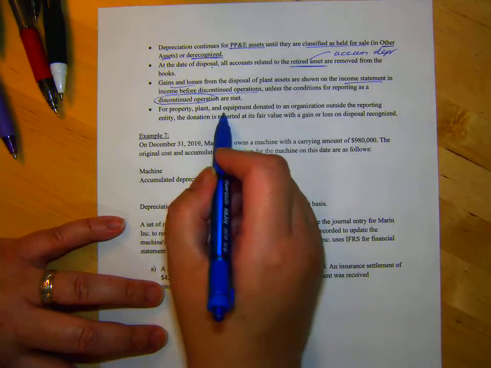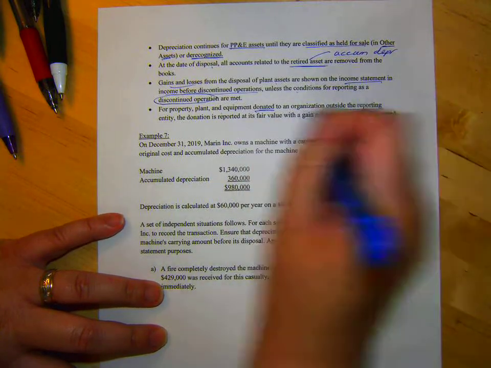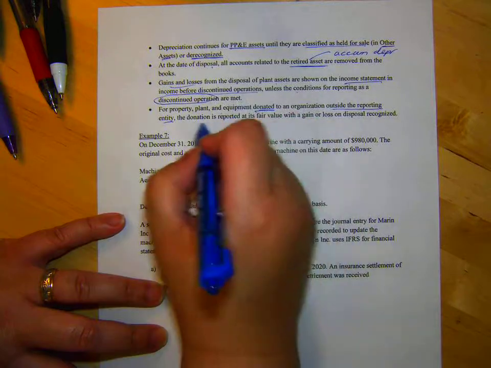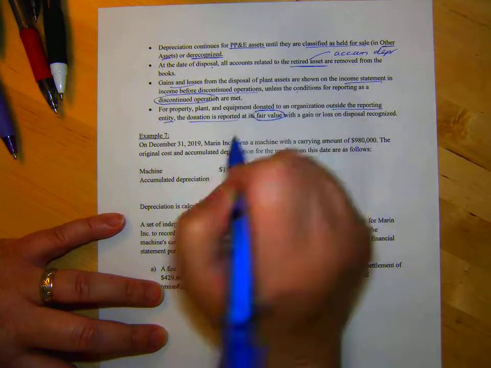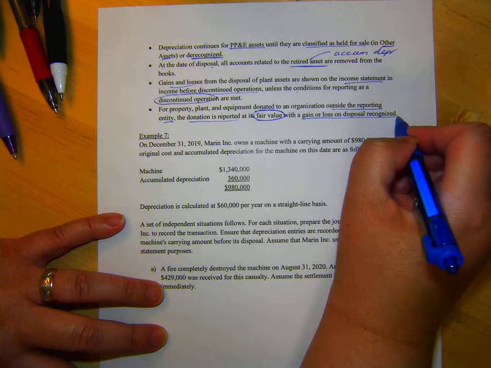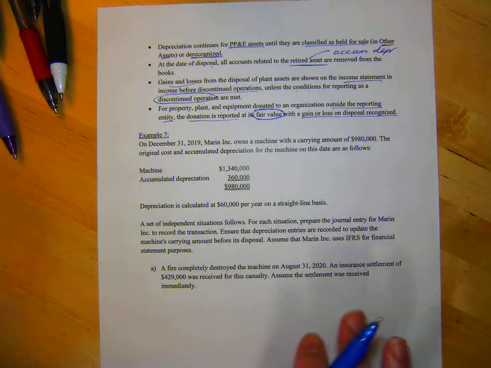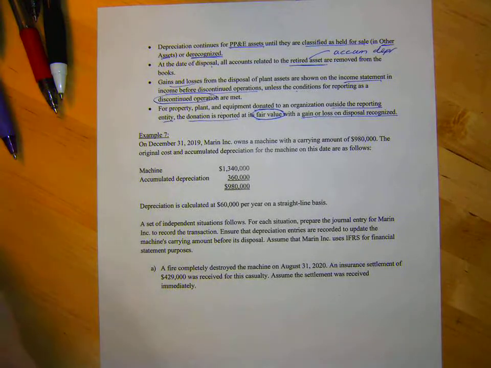Now, for property, plant, and equipment donated to an organization outside the reporting entity, the donation is reported at fair value with a gain or loss on disposal recognized. Okay? So you'd have donation expense at fair value, and that's where you'd be.